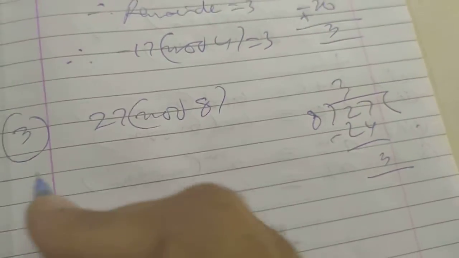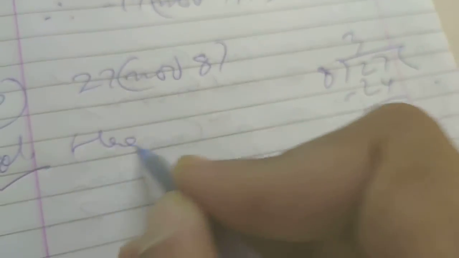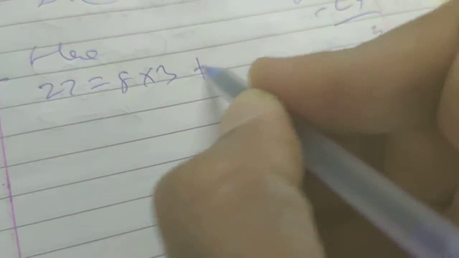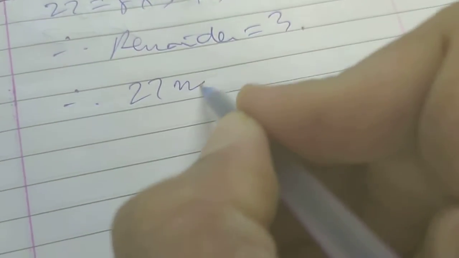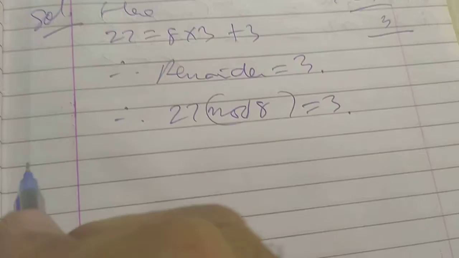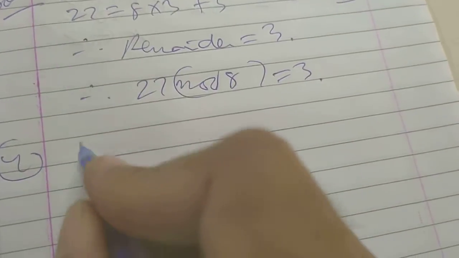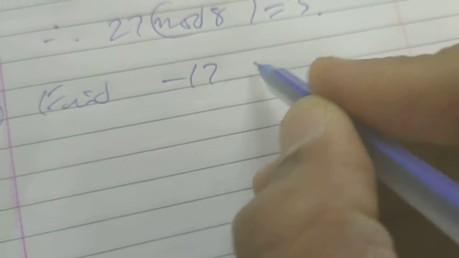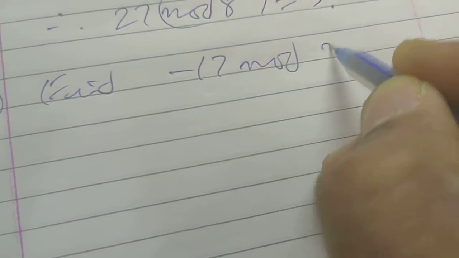But we will write in a systematic, proper way. So solution here: 27 is equal to 8 into 3 plus 3. Therefore, remainder is equal to 3. Therefore, we can say that 27 mod 8 will be equal to how much? 3. Now let us take one more example. Find the value of minus 17 mod 2.